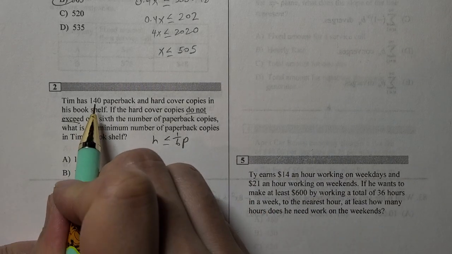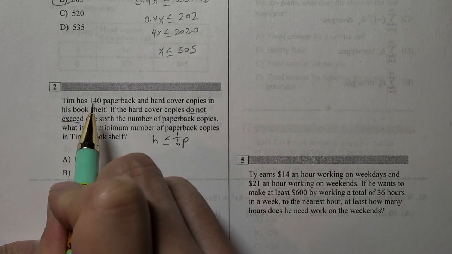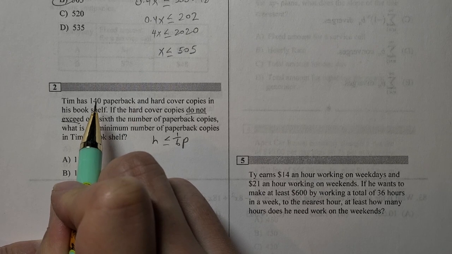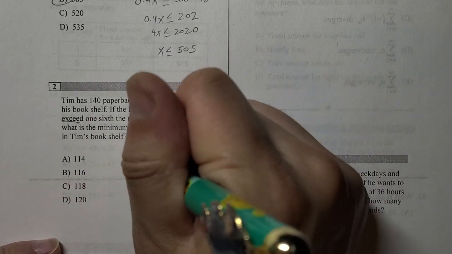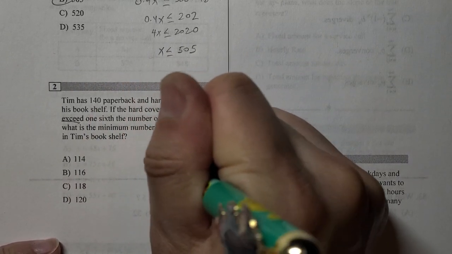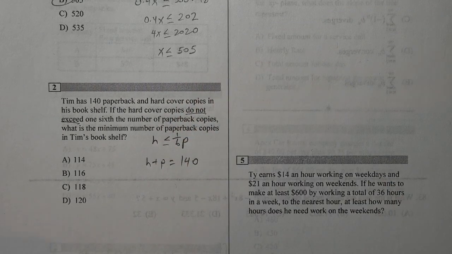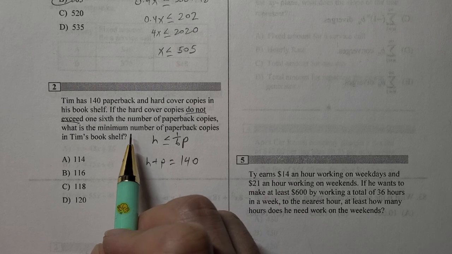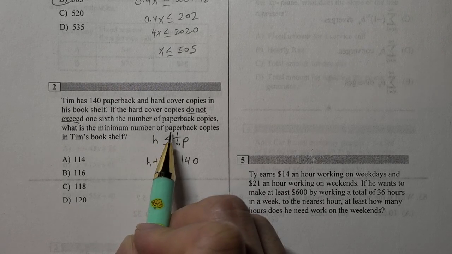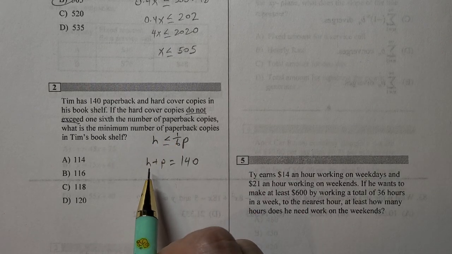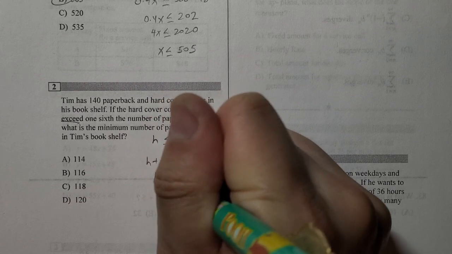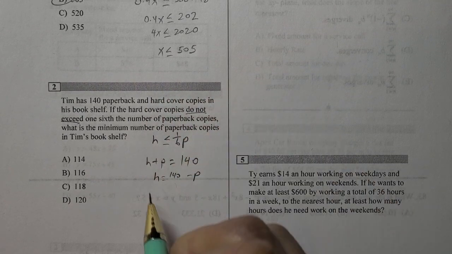And we know that the H and P total 140. That's the total number of books he has, including both hardcover and paperback. So H plus P is 140. All right, so what do we want to solve for? Paperback copies, P. So maybe we want to write this as H is 140 minus P, and then plug this into there.